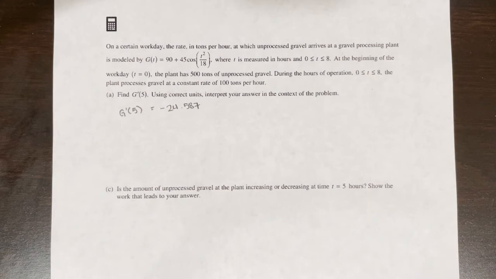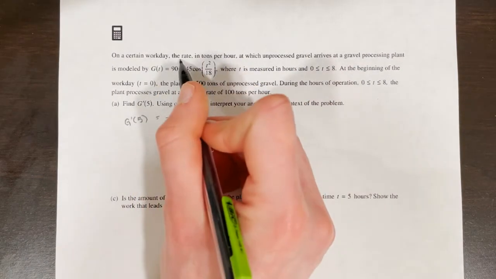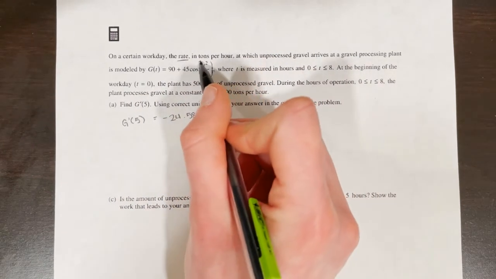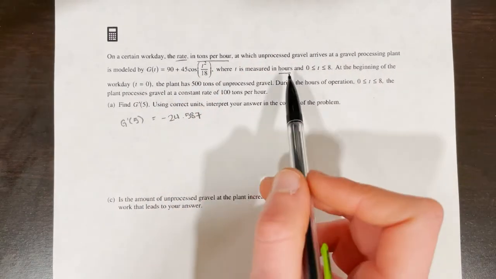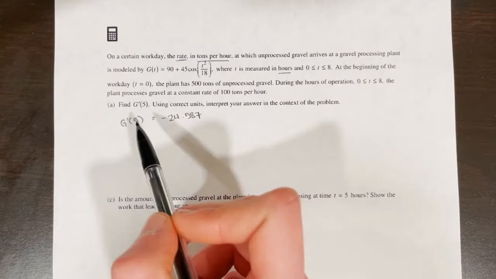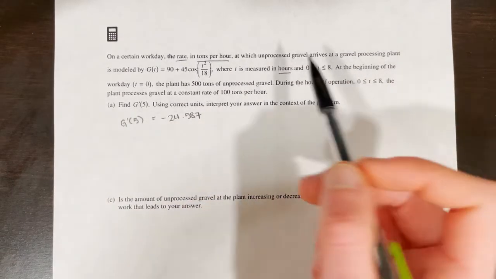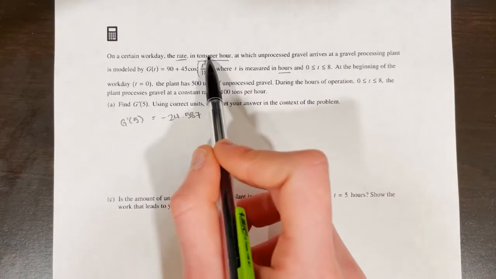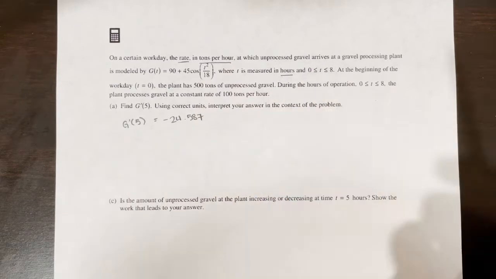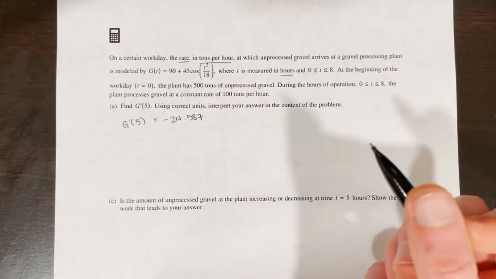Now I need to interpret the answer in the context of the problem. Remember, g of t is already representing a rate. It's the rate in tons per hour. So in order to find the units for g prime of t or g prime of 5, we need to take the units of g of t and put it over the units for t. So tons per hour per hour.